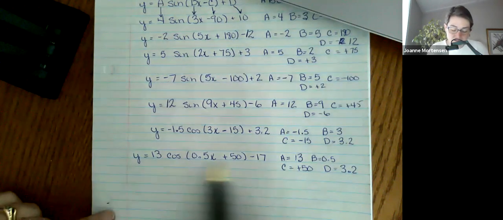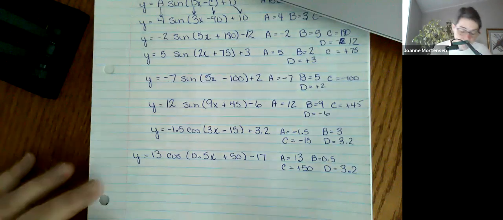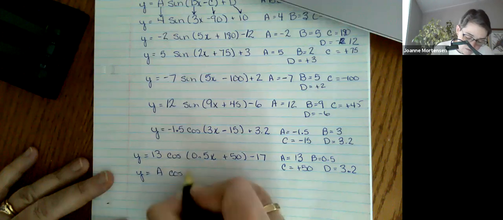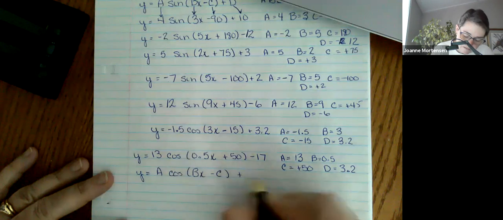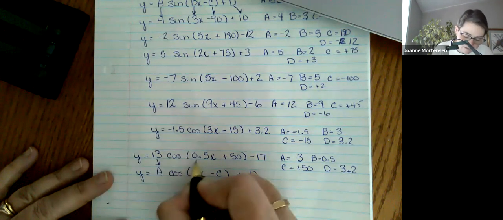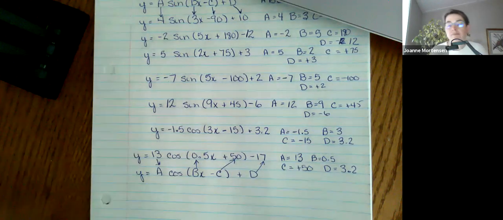Okay, so as long as there's numbers in all those positions, it's not hard to do, because all you do is, y is equal to a cos bx minus c plus d. All you do is compare and compare and compare.